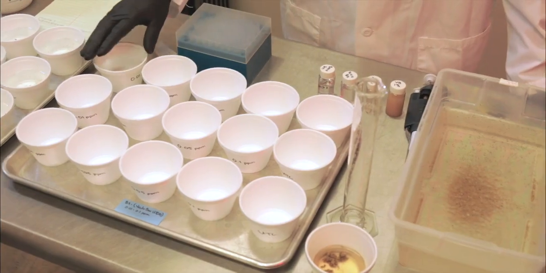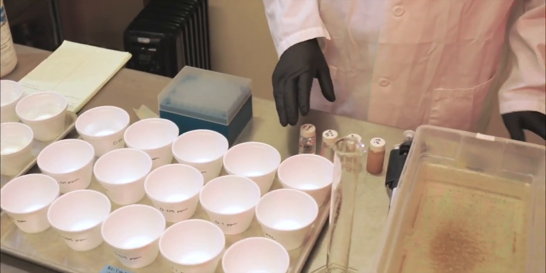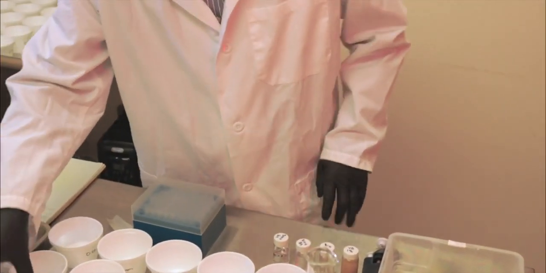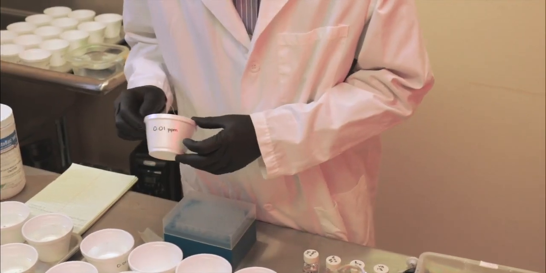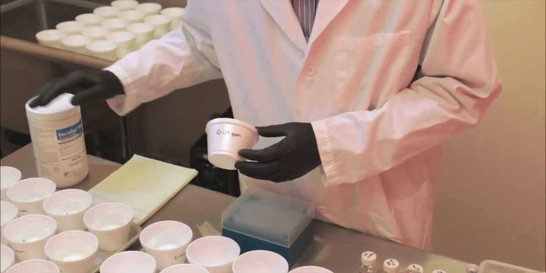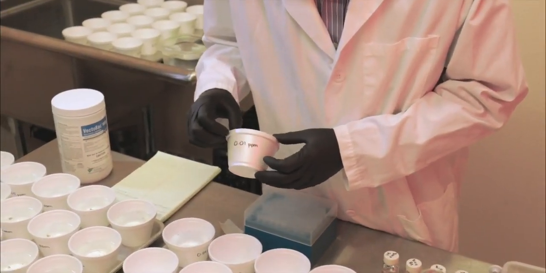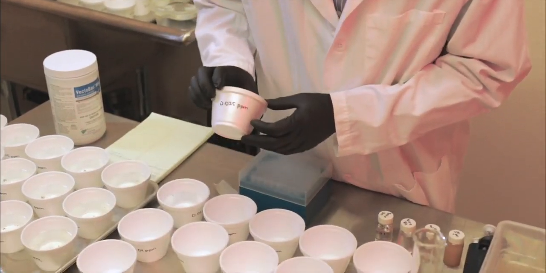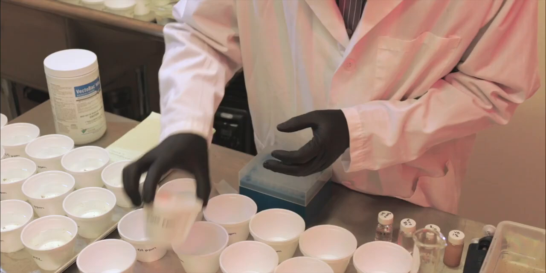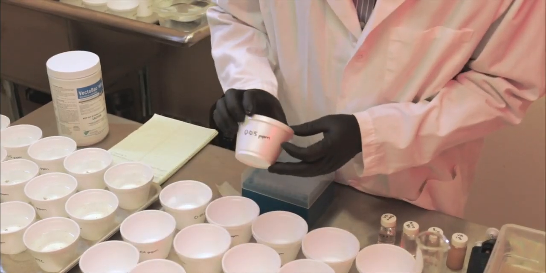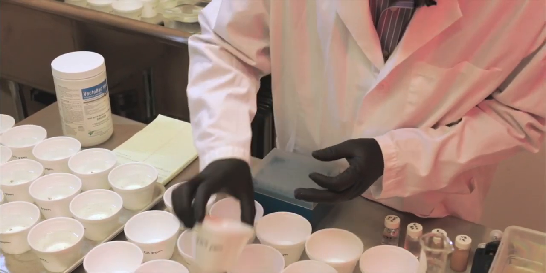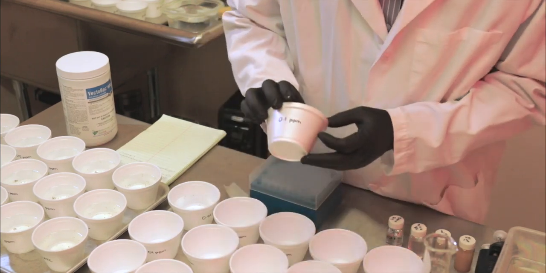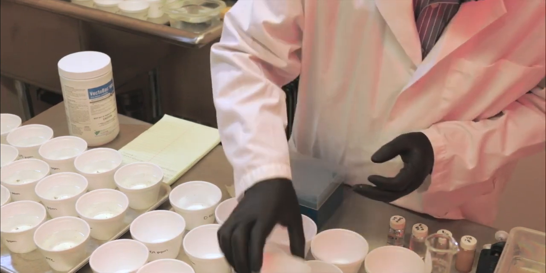So after I've done all the water and the larvae, you make a treatment. The range we're using here for BTI, for this material, we use the range of 0.01 parts per million, then 0.025 parts per million, then 0.05 parts per million, and the last one is 0.1 parts per million.